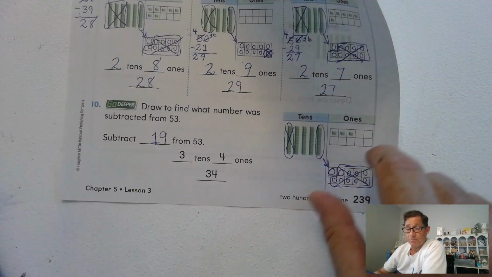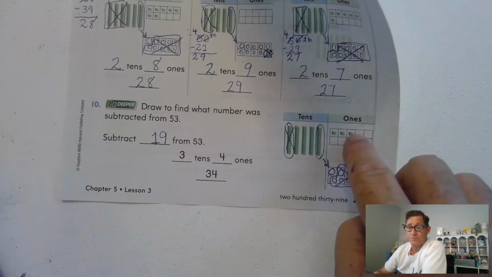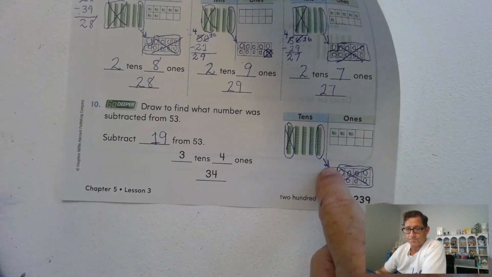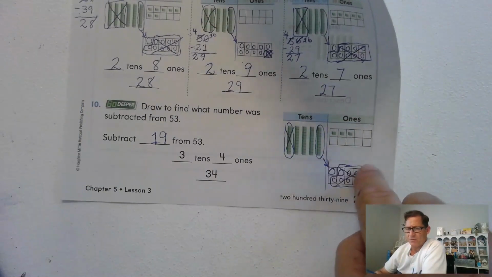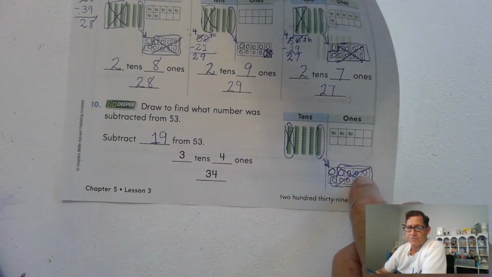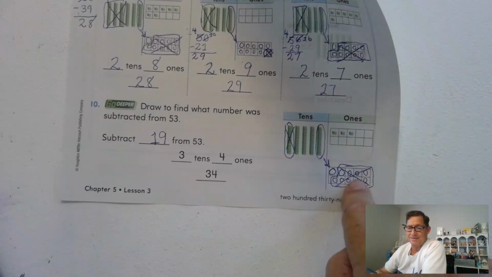Now I was left with 4 ones, right? So 1, 2, 3, 4. Everything else had to have been taken away. So I crossed out all the other ones. So that means they took away 9 ones.